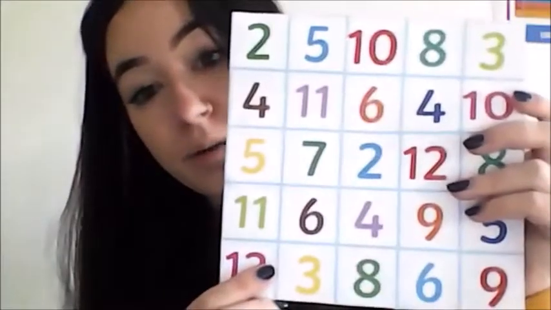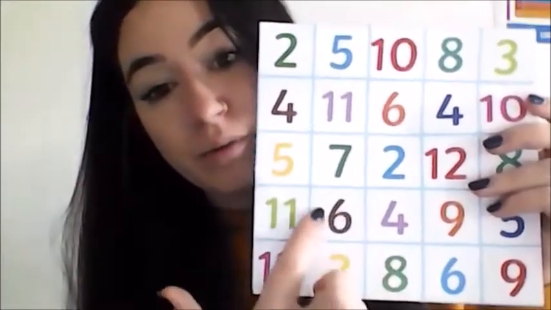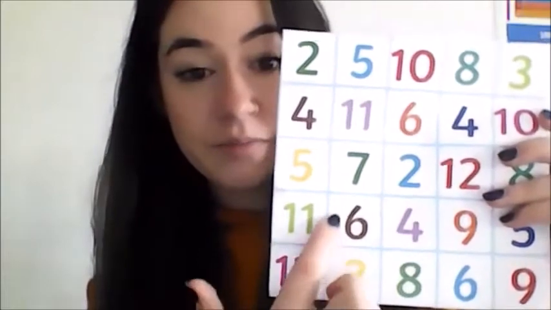So what could I do to 3 and 3 to get another number? Good, I could add them together. So I could do 3 plus 3 is 1, 2, 3, 4, 5, 6. So then I would find the 6 on my grid and I might draw a little circle around the 6.